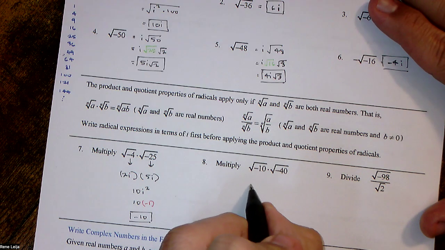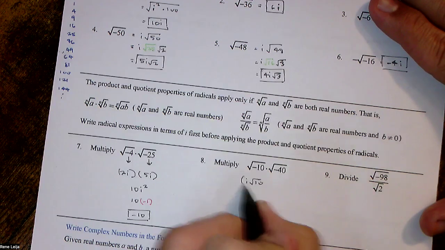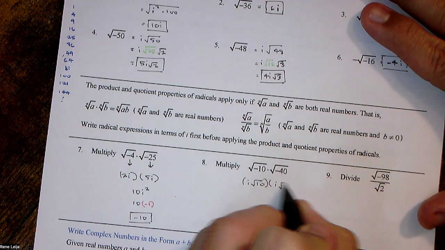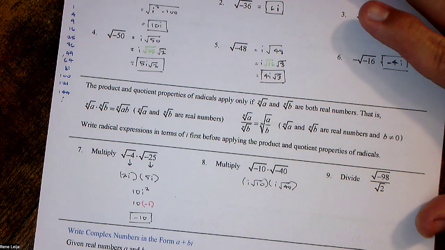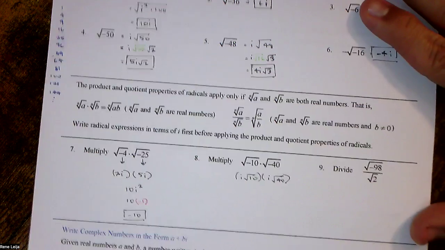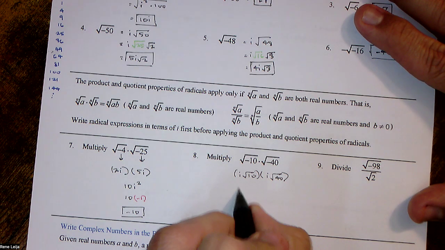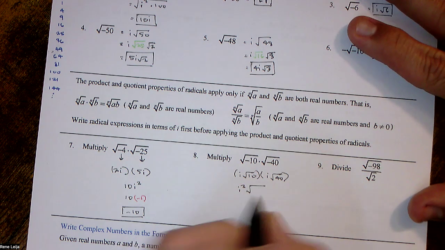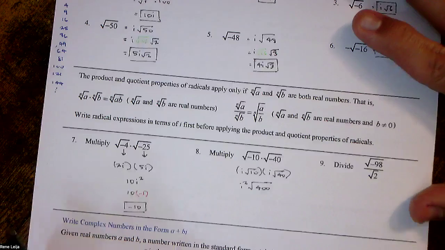So I'm going to go ahead, take the i out, and that leaves me with the square root of 10. And then for the square root of negative 40, I'm going to take the i out, and that leaves me with 40. Now, why didn't I break apart the 40? The 10, I know there's not a perfect square, but the 40, there is. Okay, here's why. So i times i is i squared, and then the square root of 10 times the square root of 40 is the square root of 400.